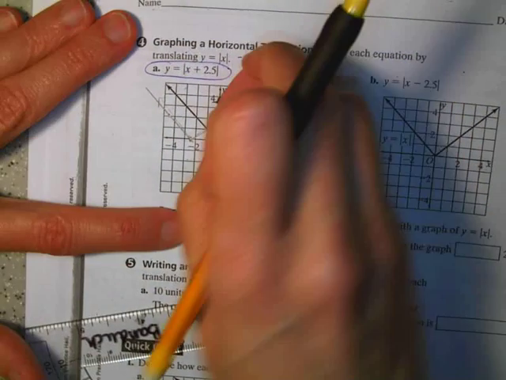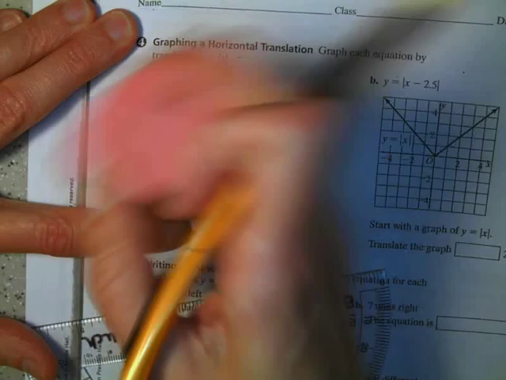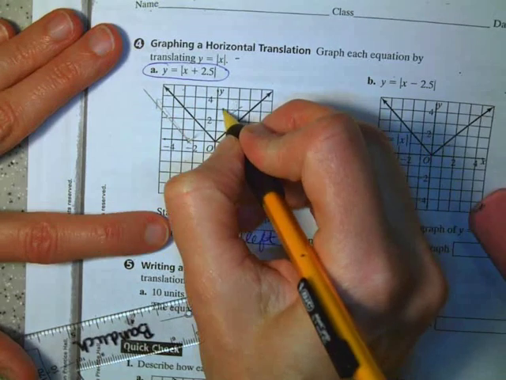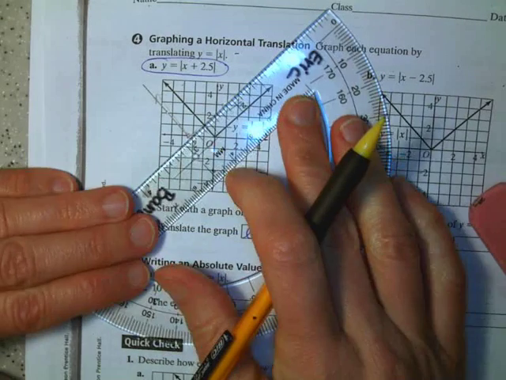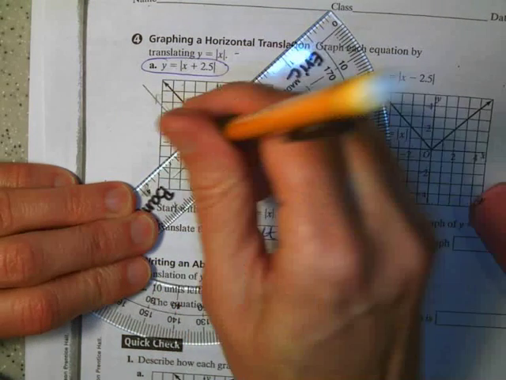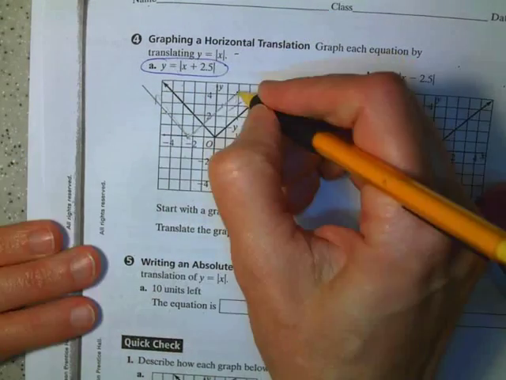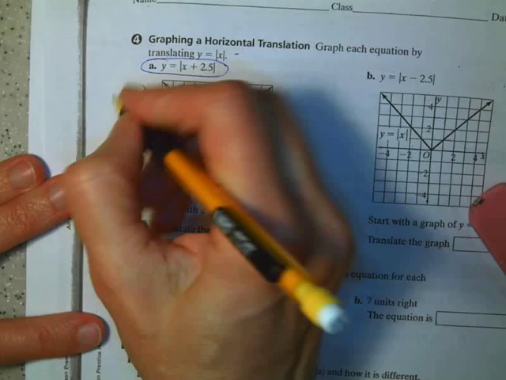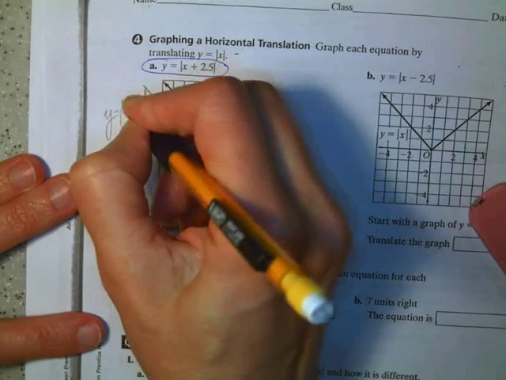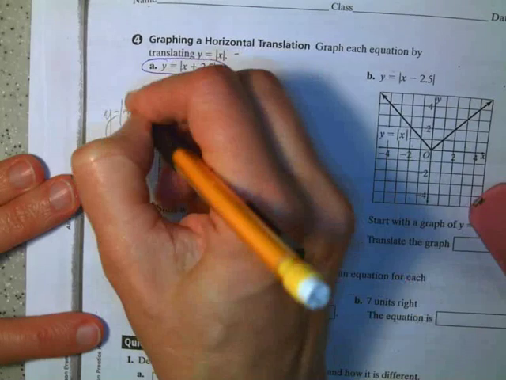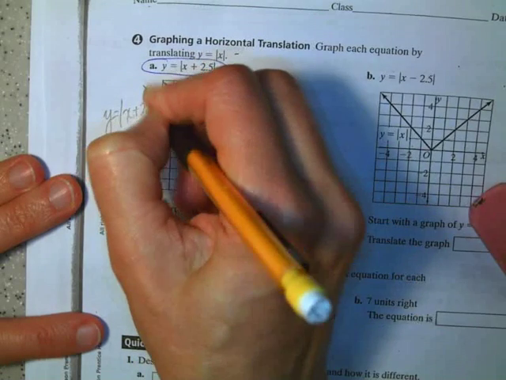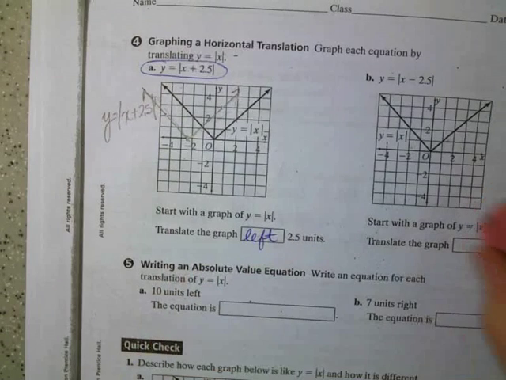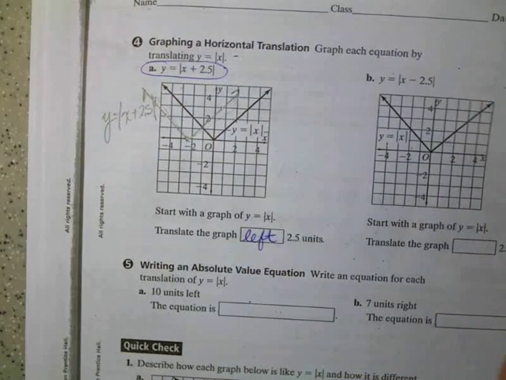Okay, well that doesn't look right either now, does it? Let me try again. So if I'm going here, 1, 2.5. Actually, that was closer to right. There we go. Now that looks a little better. So that's my translated graph of y is equal to the absolute value of x plus 2.5, the quantity x plus 2.5.